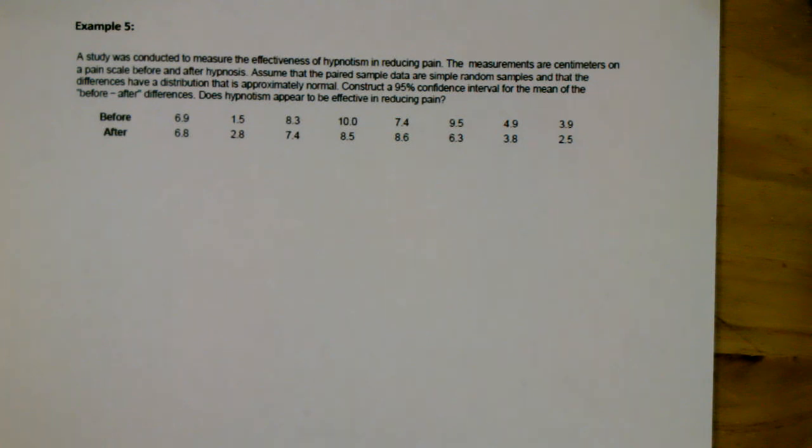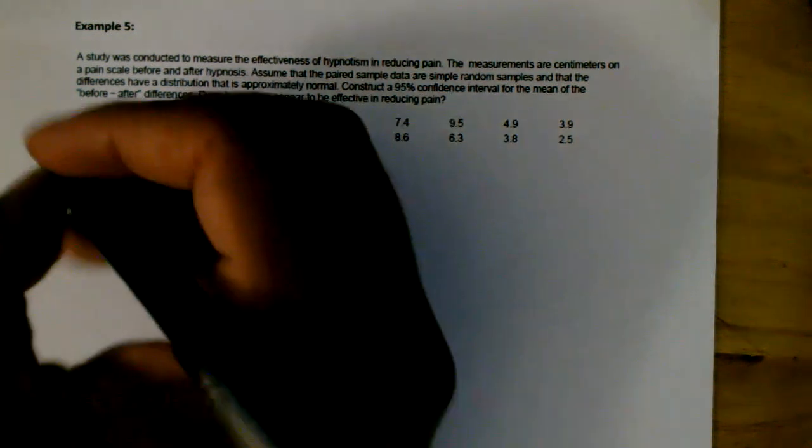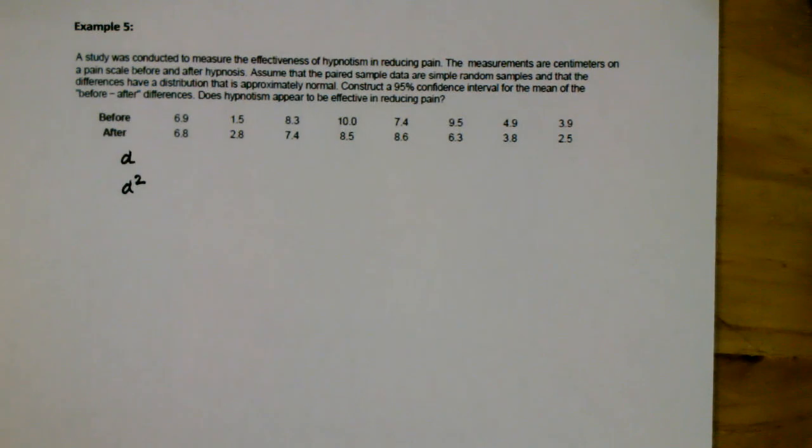So again, we're doing a confidence interval. We're not doing a hypothesis test. All they want is a confidence interval. And I'm going to do the same thing I did in the last example. Find out what D is and D squared. I'm going to subtract before minus after on each one of these paired data. 6.9 minus 6.8 would be 0.1.